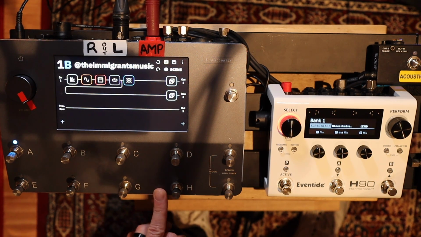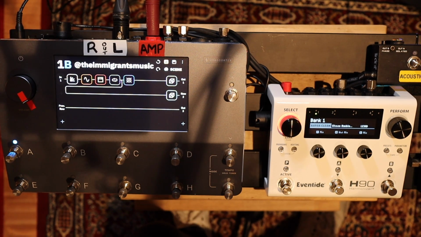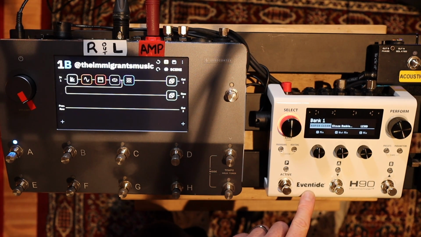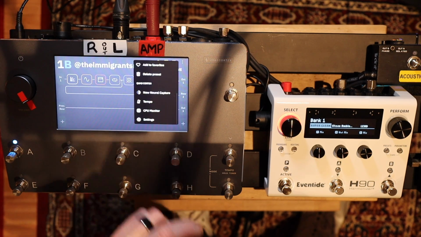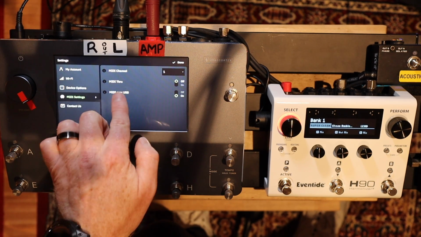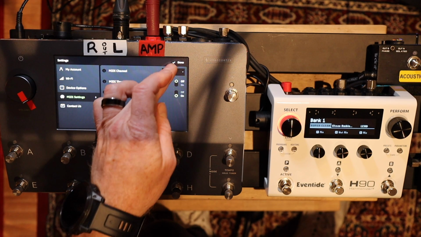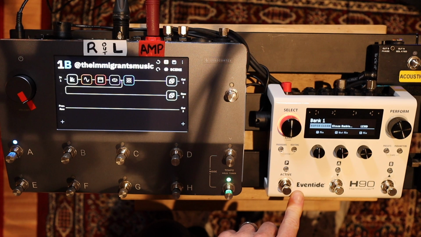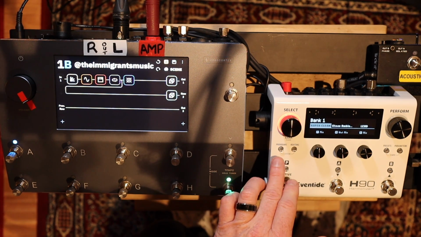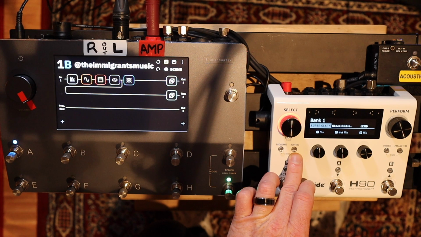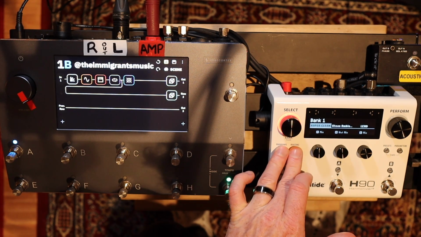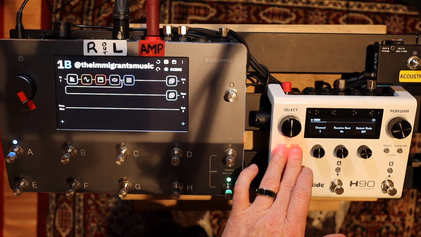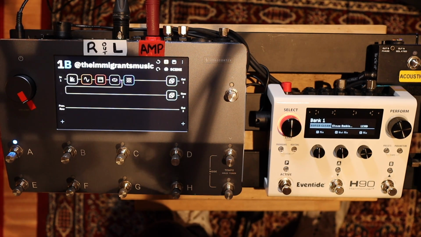Okay, so how we go about doing that is we want to make sure that the Quad Cortex and the H90 are on the same MIDI channel. First of all, you press the three dots on the Quad Cortex and you go to the settings and you'll see it's on MIDI channel 1 there. So we want to make sure that MIDI channel 1 is corresponding with the MIDI channel on the H90. On the H90, if you press the programs and routing buttons simultaneously, you'll access the system menu and you'll see where it says MIDI and it says channel 1 there as well. So we'll just go back to the main screen there.